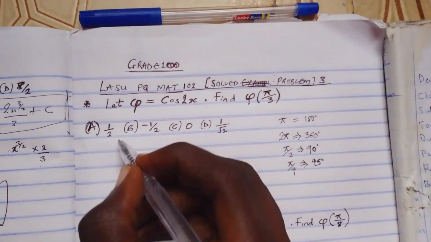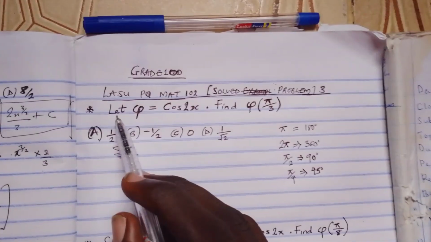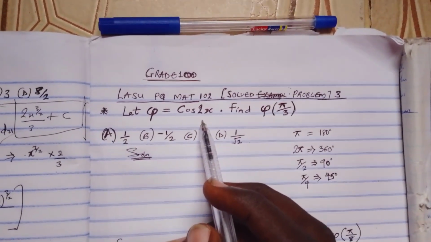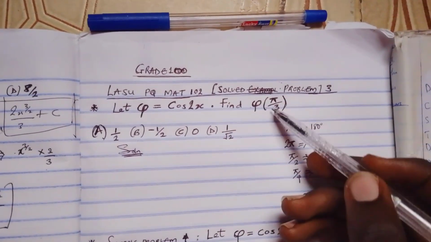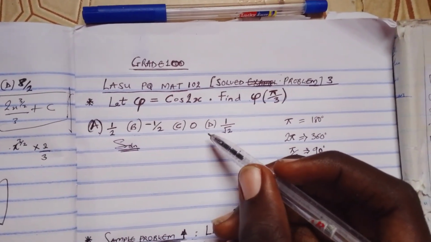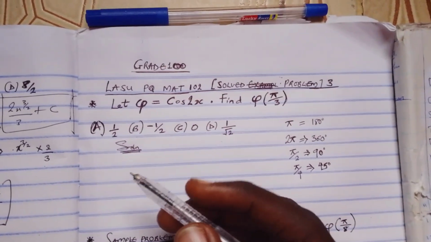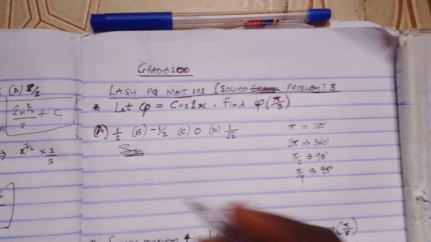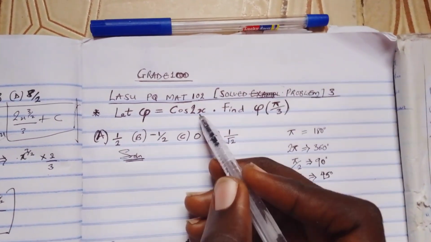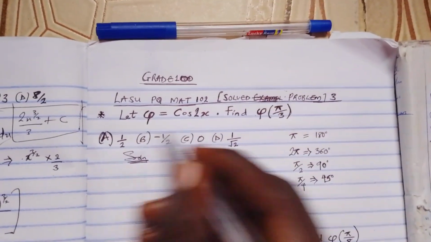Now, moving on to this problem. The question says let's call this thing phi. Let phi of x equal cos 2x. Find phi in bracket pi over 3. Now, this question is a basic question and they give us our options. So this question is very straightforward. The logic behind it, because I don't want to bore us with so much explanation, is that in place of this x, you substitute this value here. So let's just solve it.